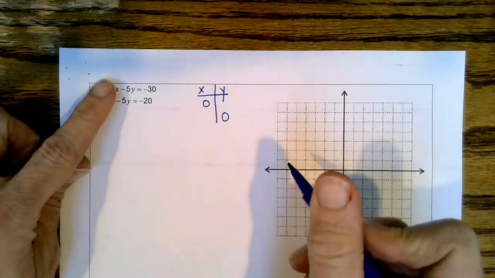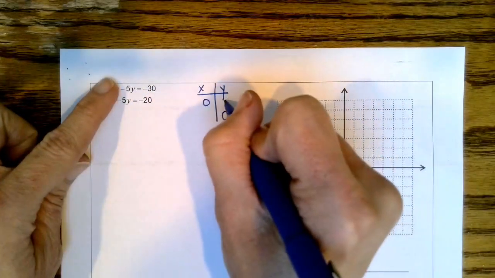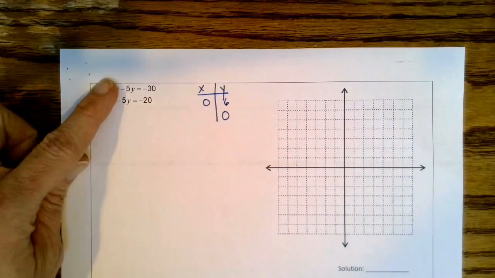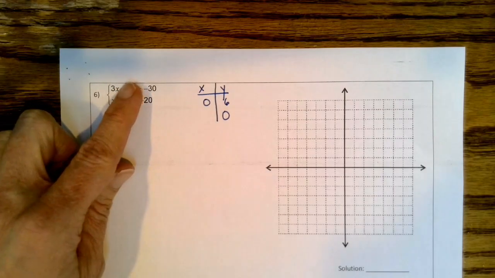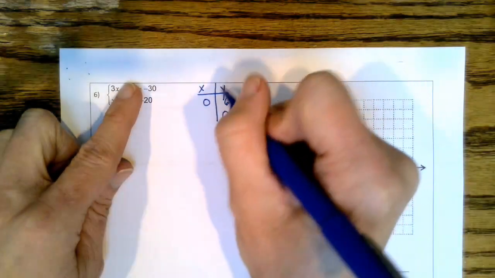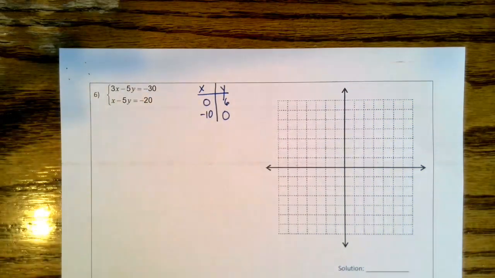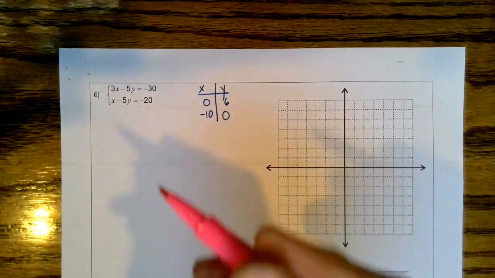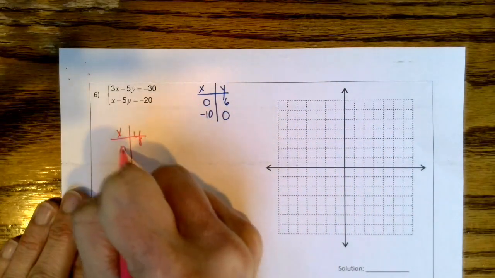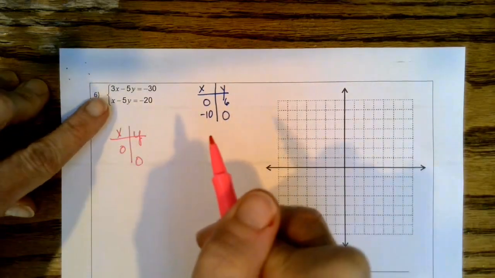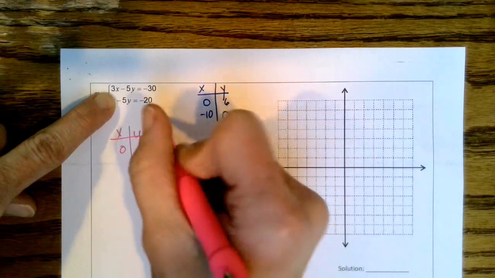If x is equal to 0, I can cover that up and see that my y is equal to positive 6. If y is equal to 0, I can cover that up and see that my x is equal to negative 10. If I do my intercept table for my second equation, if I cover up x, because that is equal to 0, I get y is equal to 4.